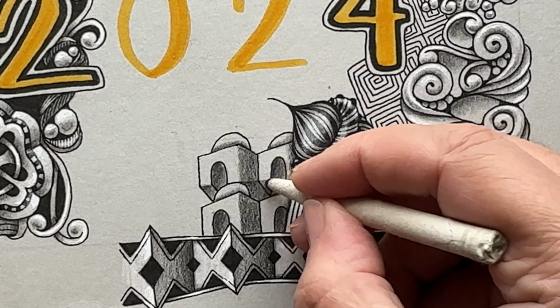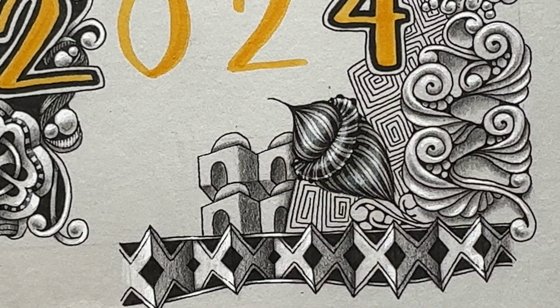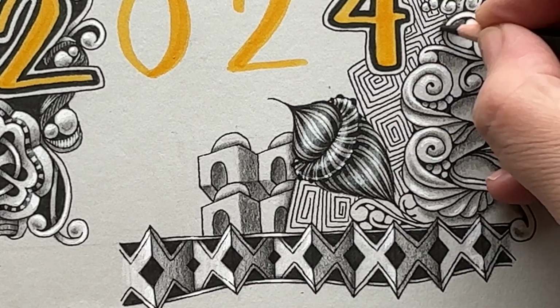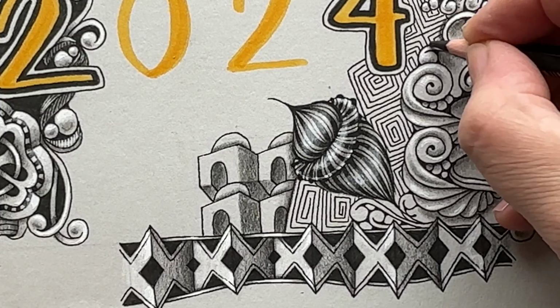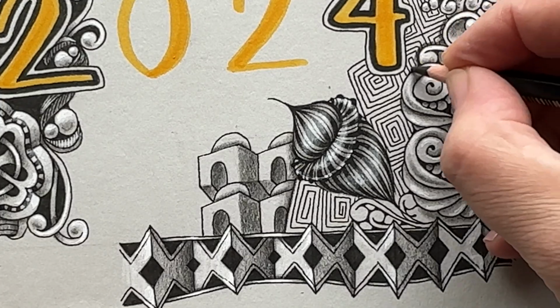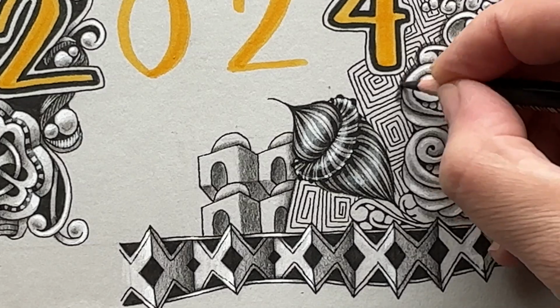I try to do things freehand as much as possible, but sometimes I like some structure, and these are very structured.